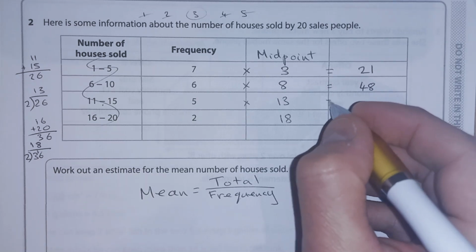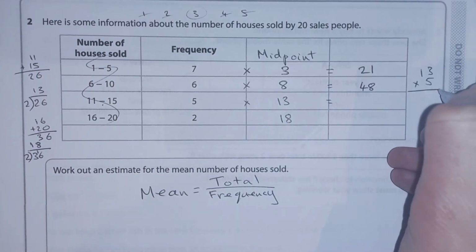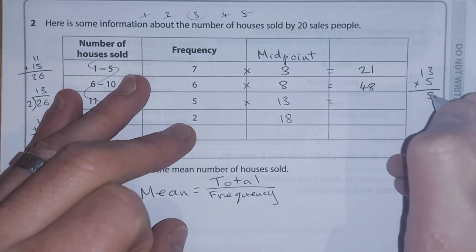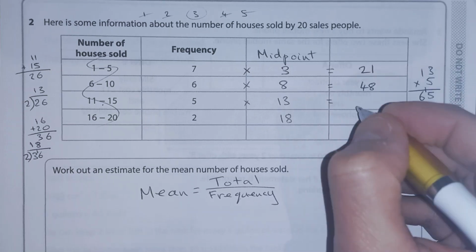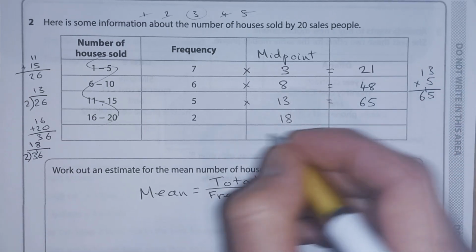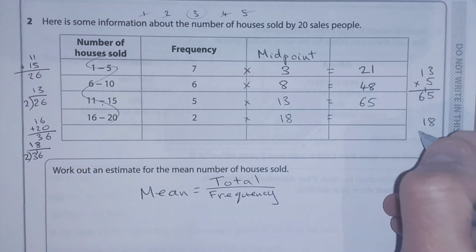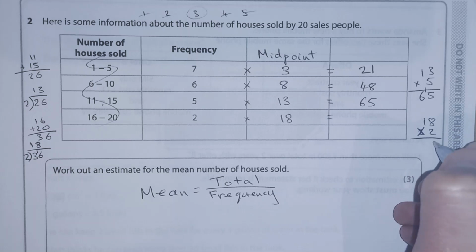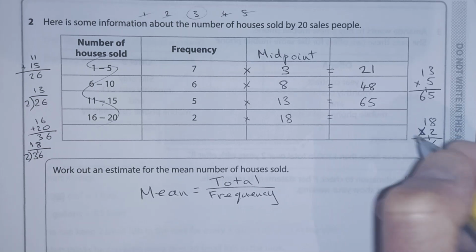5 times 13, well, we can do that one with a column. 3 5s, 5, 10, 15. Carry the 1, and 1 times 5 is 5, plus a 1 is 6. And 2 lots of 18. 2 times 8 is 16. 1 times 2 is 2, plus 1 is 3.